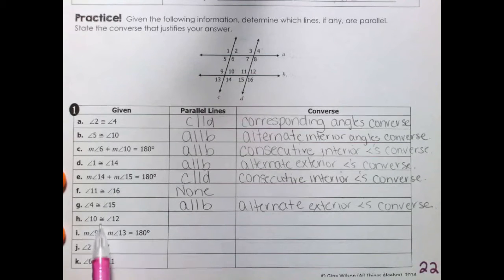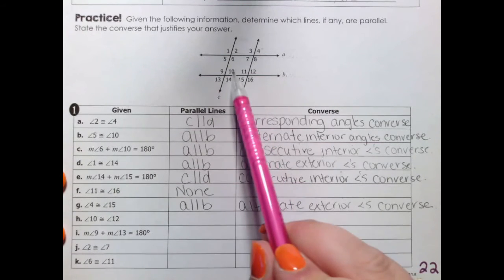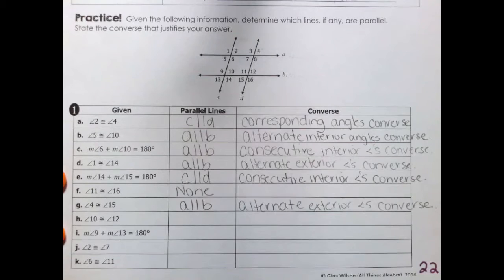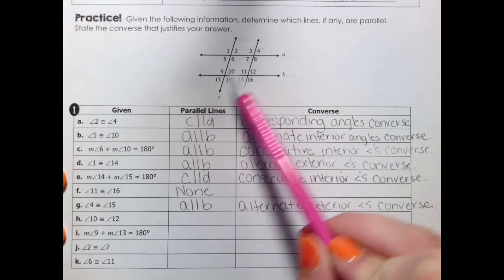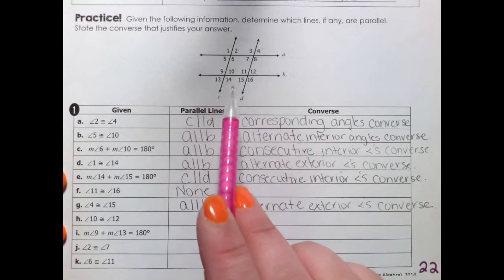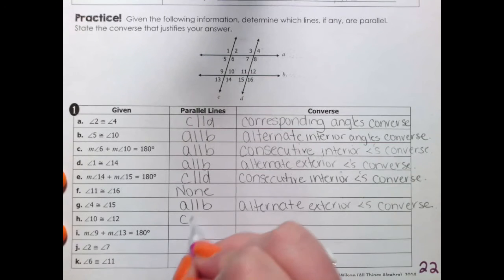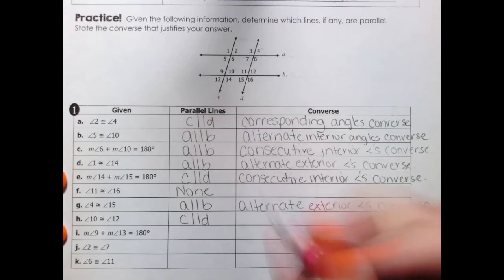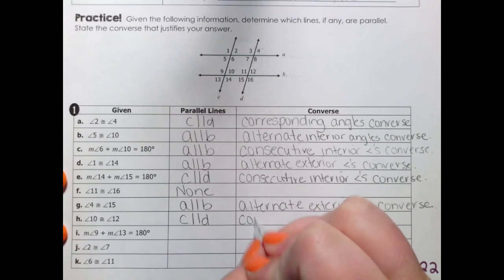Angle 10 is congruent to angle 12. So I have angle 10 here and angle 12 here. So my transversal is line B, and they're going to be in the same position, that top right position. So those are going to be corresponding angles. If two corresponding angles are congruent, we know the two lines that they cut through are going to be parallel. So lines C and D will be parallel, and that is due to corresponding angles converse.